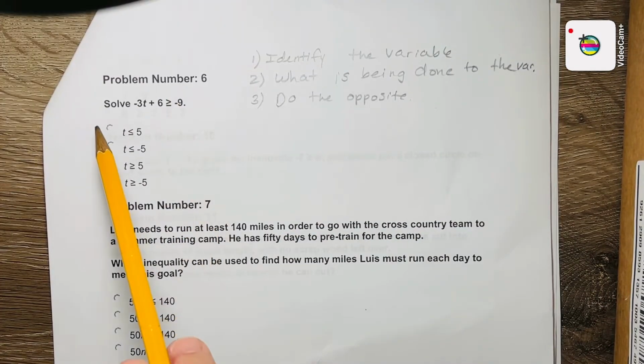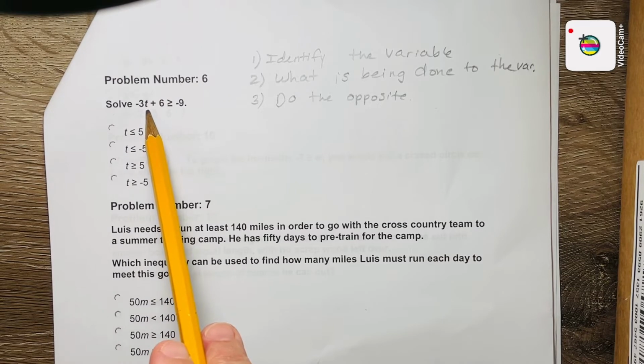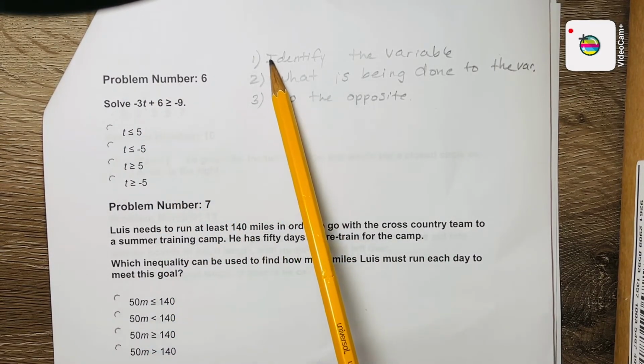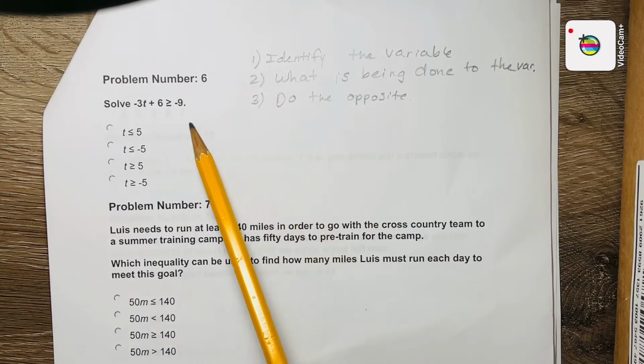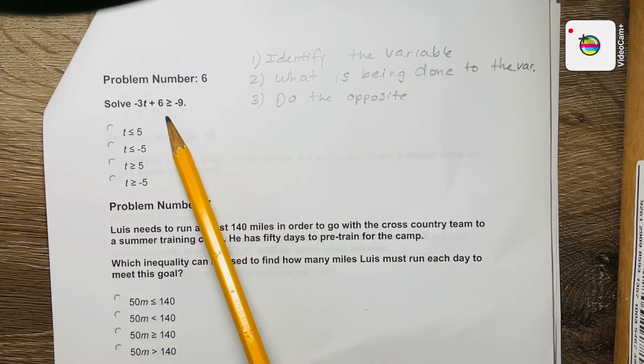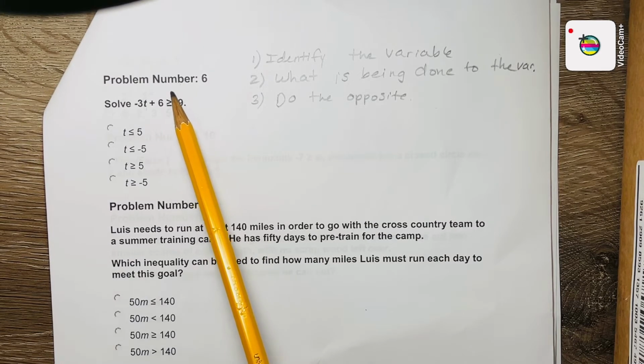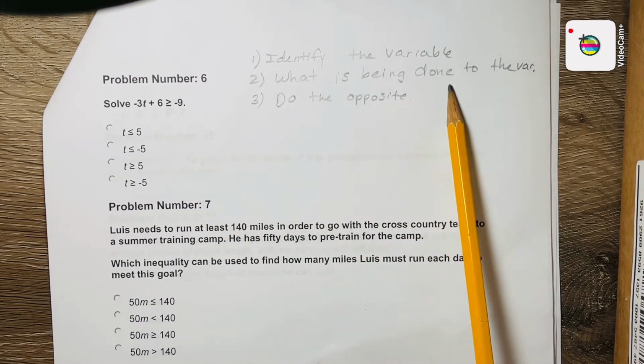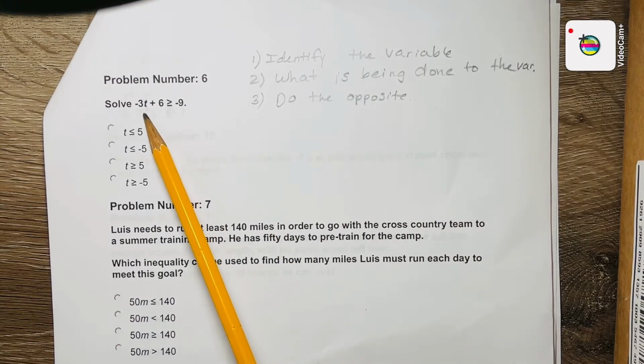Okay, problem number 6 says solve for t. Just like in our last unit, we wrote the steps down to solving equations like this. Or in this case, this is called an inequality because it has an inequality sign, not an equal sign for an equation. Okay, first we need to identify the variable, which is t.